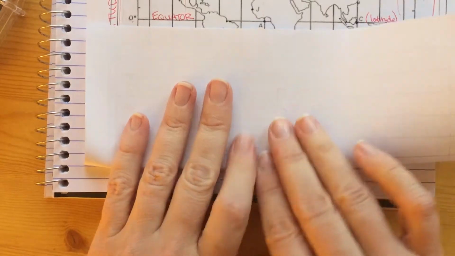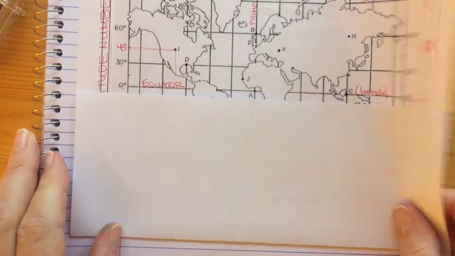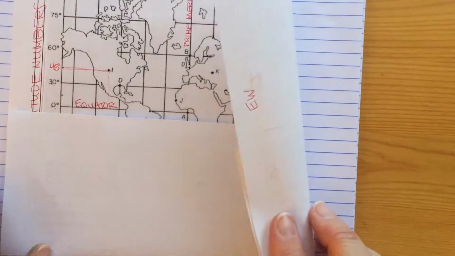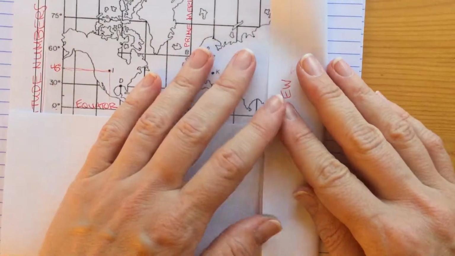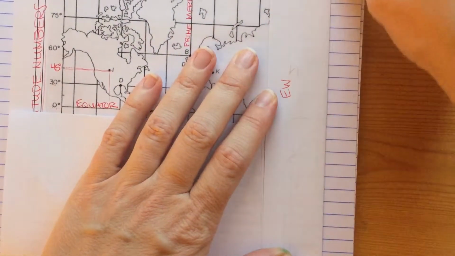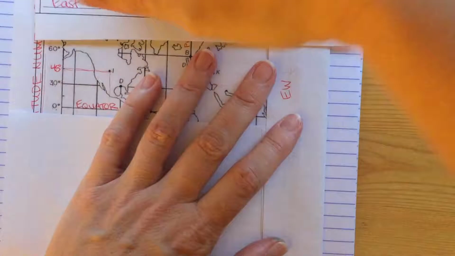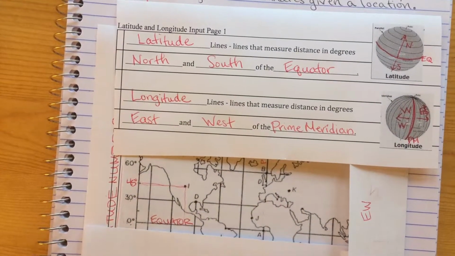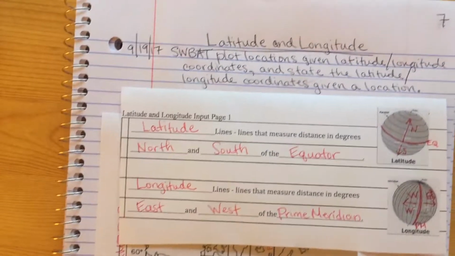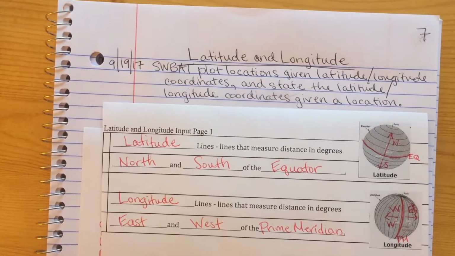And then you can fold this up from the bottom just a little bit so it doesn't hang off the edge. And then if it's hanging off the edge over here like mine is, you can just fold that in like this. And then this will flip down right over top of it and hold everything in place for you. Okay? And so that is your latitude and longitude notes, your input pages for September 19th. And all of that should go on page 7. I hope that helps.